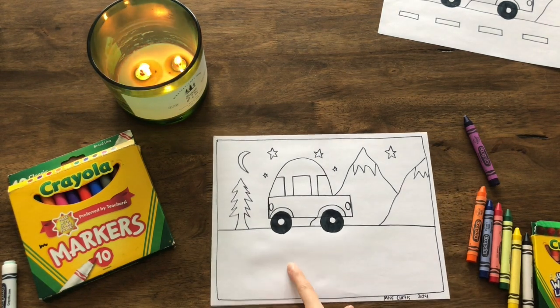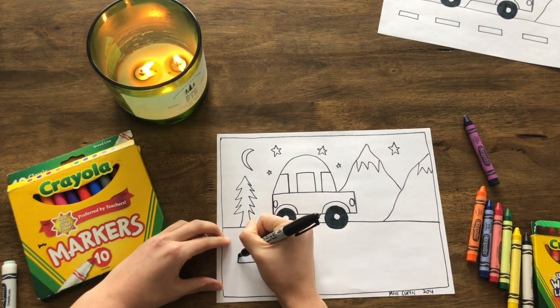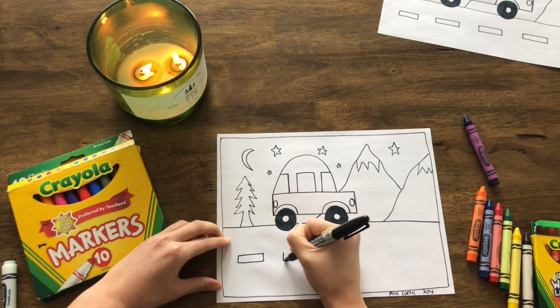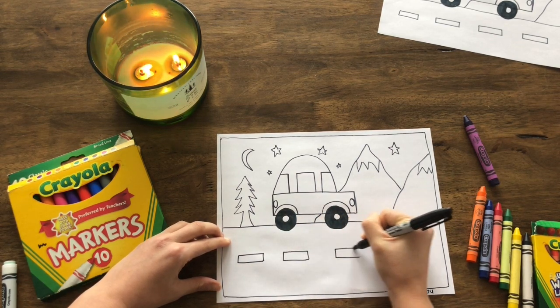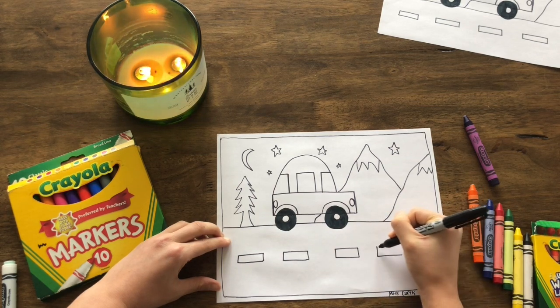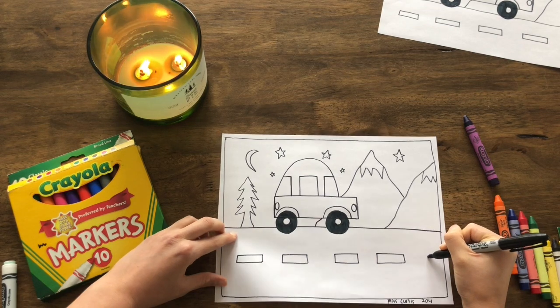And then I'll put these lines in the road, which are just rectangle shapes. This one's gonna go off the side of the paper.